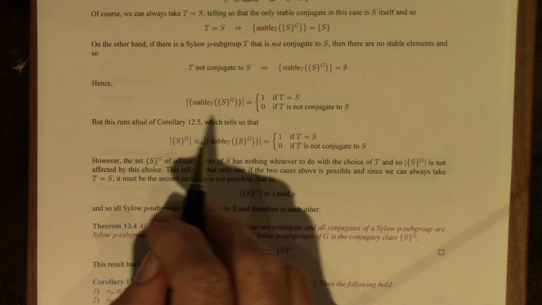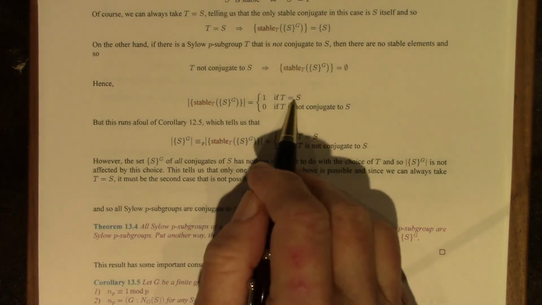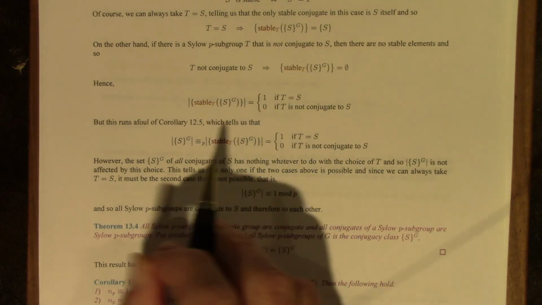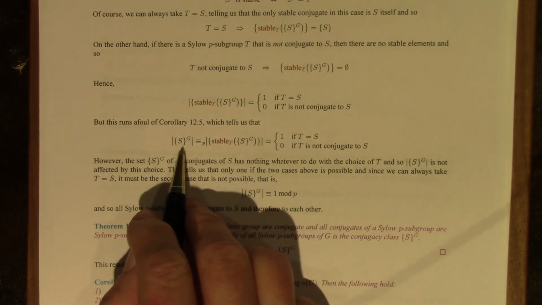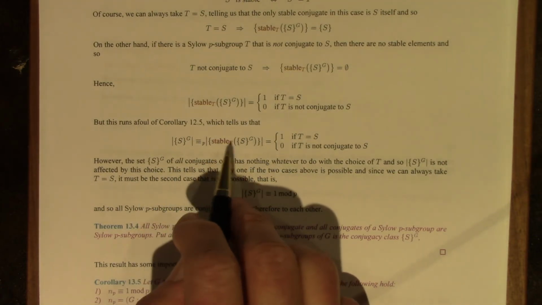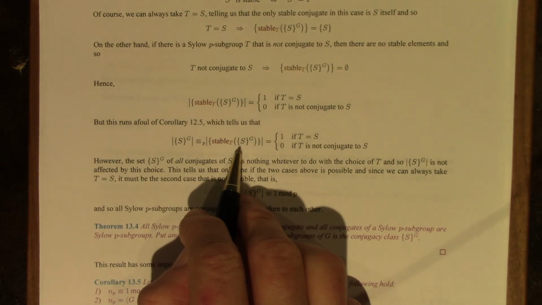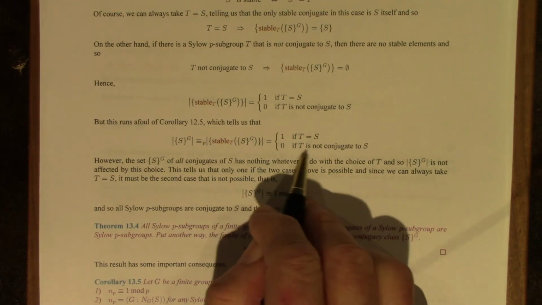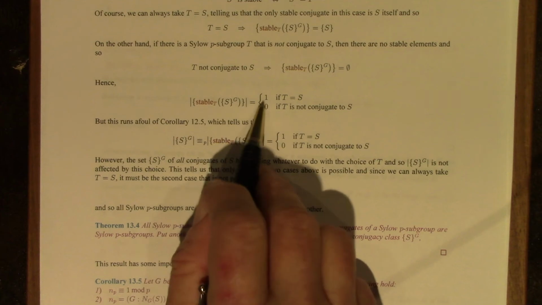But this runs afoul of the corollary I gave you at the beginning of this discussion, that when a P group is doing the action, T is a P group, whether it's S or some other Sylow subgroup, the size of the set it's acting upon is congruent mod P to the size of the stable set. And that size is 1 if T is S and 0 if T is not conjugate to S, just as we have here.